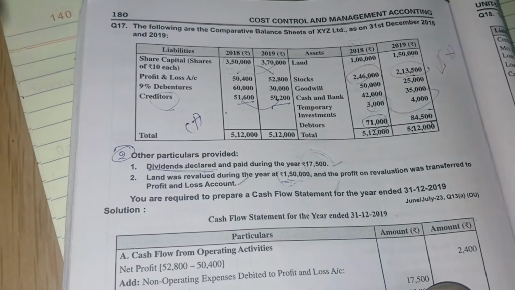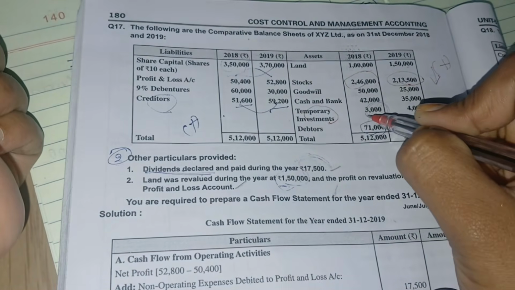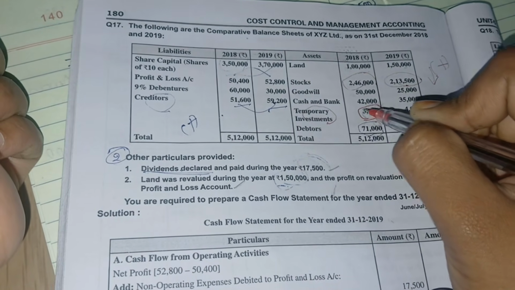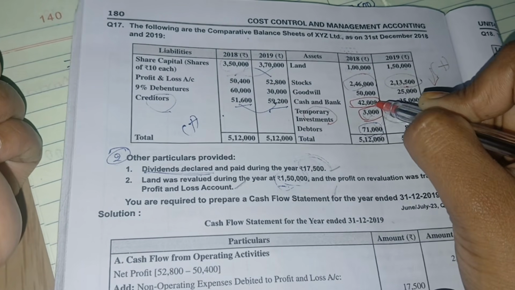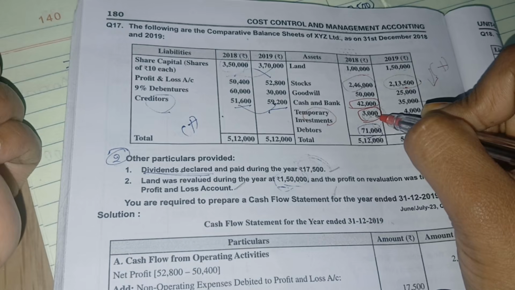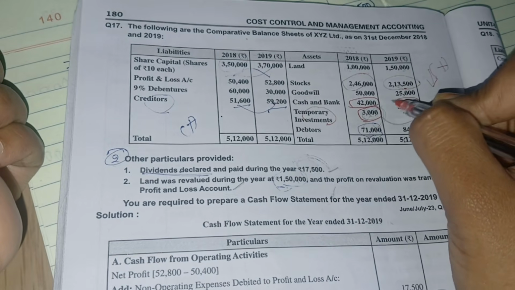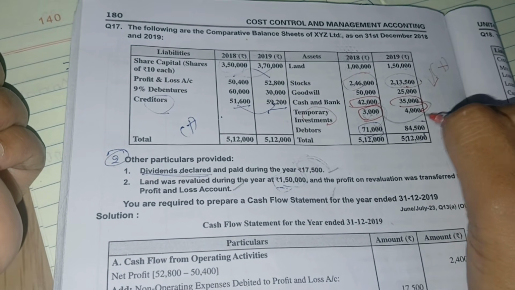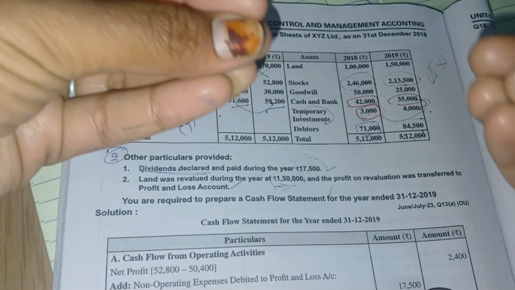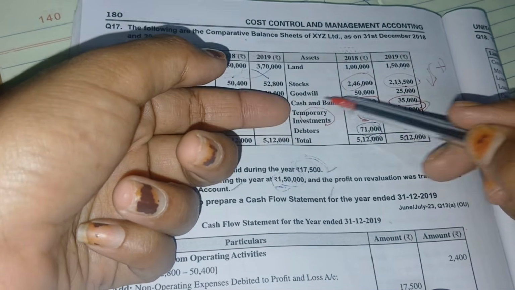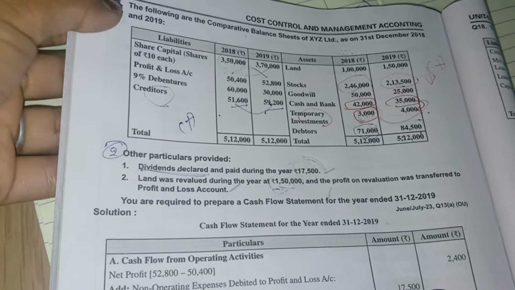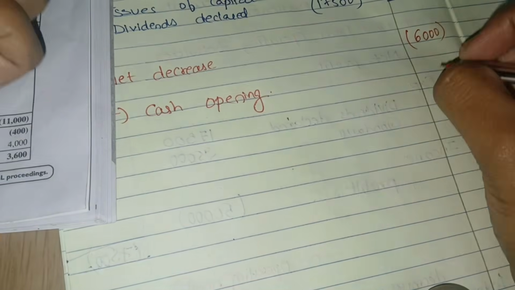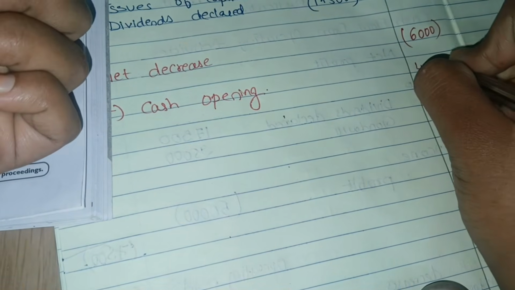when they are giving temporary investments, it is nothing but cash. So here also it is cash. They have given cash two times. 42,000 plus 3,000 is 45,000. 35,000 plus 4,000 will become 39,000. Combinedly we need to take it. So another name for cash and bank is temporary investments. So opening cash is 42,000 plus 3,000, it is 45,000. So we need to add 45,000.